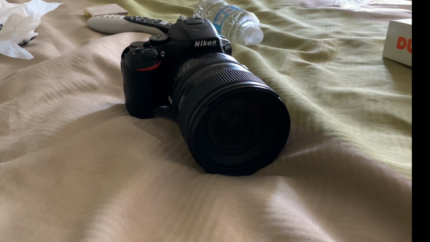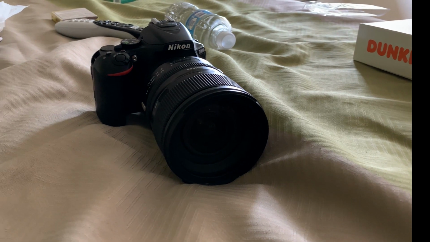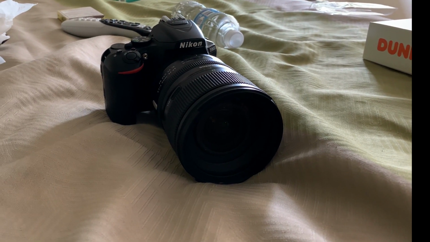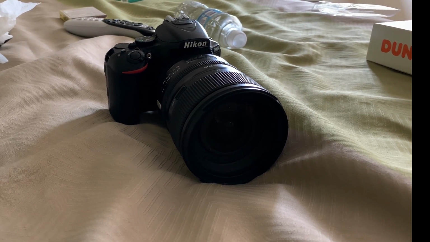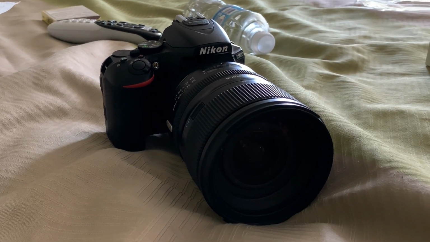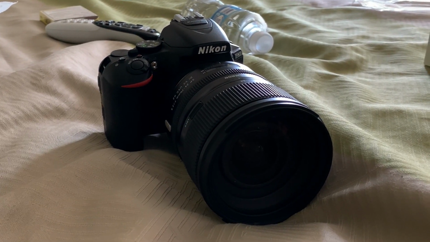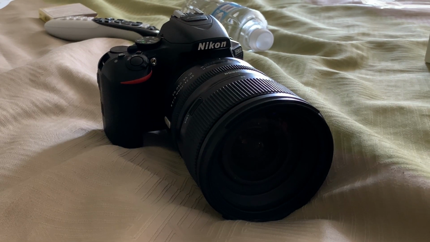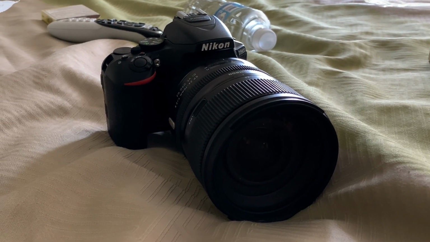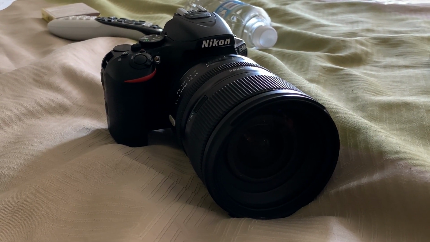This one is a D5600 APS-C. It's actually using a full frame Tamron 24-70 G2 lens. This is for the back of the auditorium where the sound guy is, and it basically sits as a static shot for the entire stage. It's what we call our fallback footage.